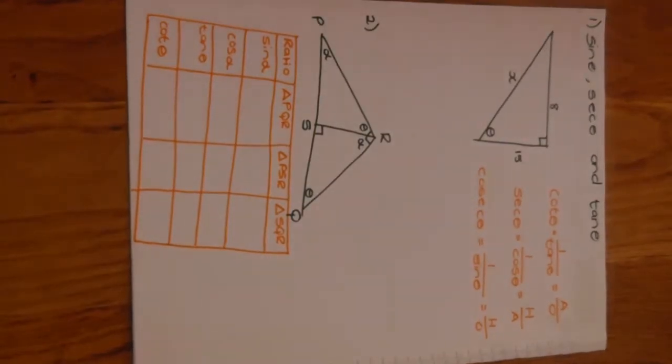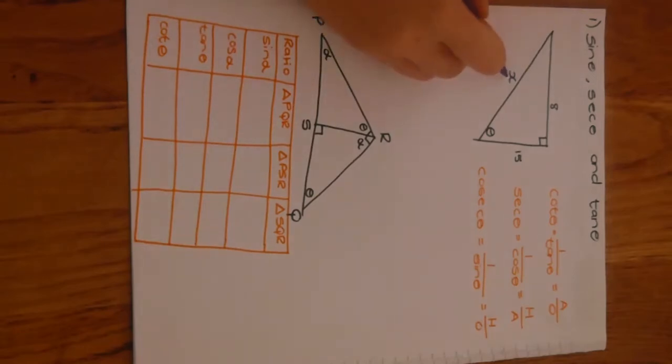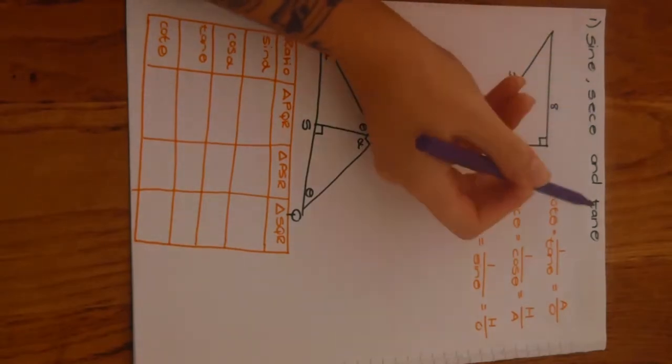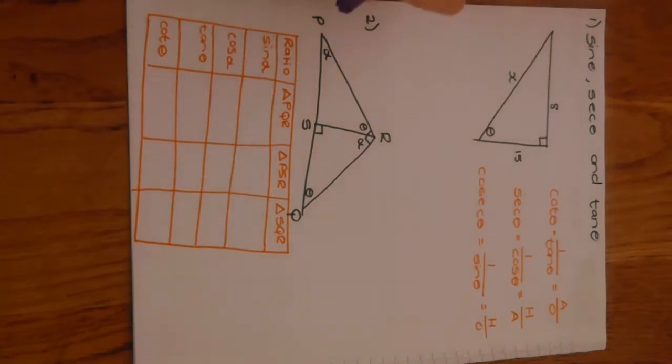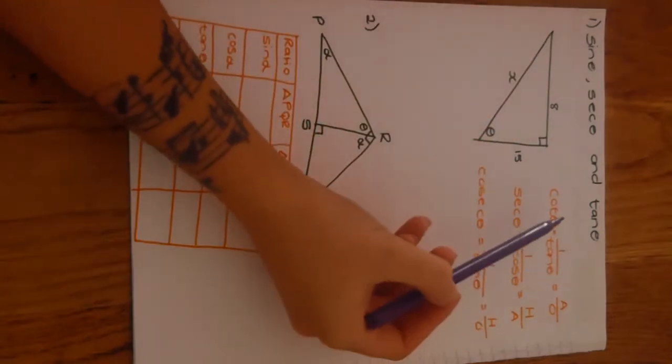This video is on a revision of trig. It's from the revision exercise on page 107. I'm not going to do every single one, but I've picked out an example of each to do with you. The first one, they give you a triangle and ask you to calculate x, and then write these three as a ratio on this triangle.